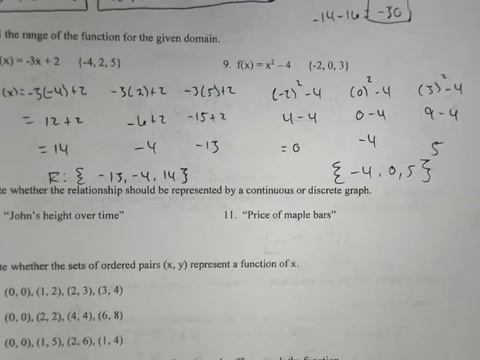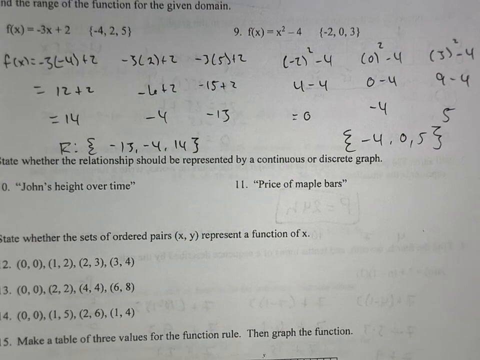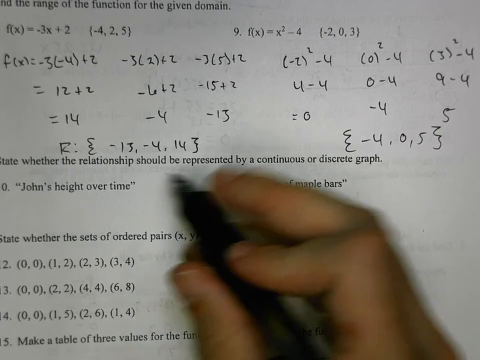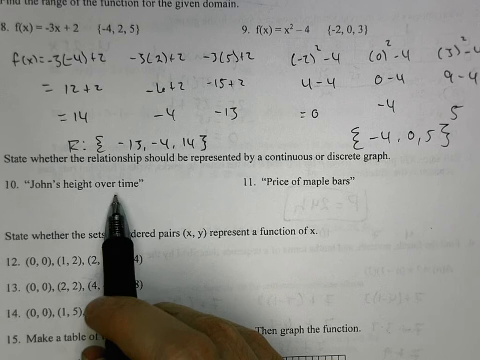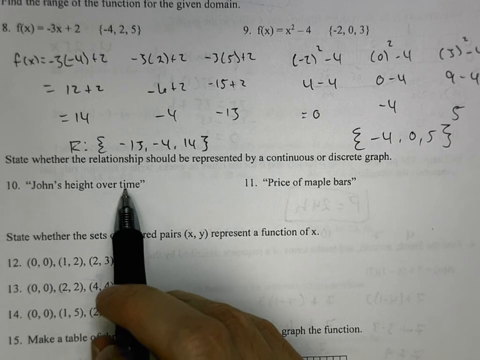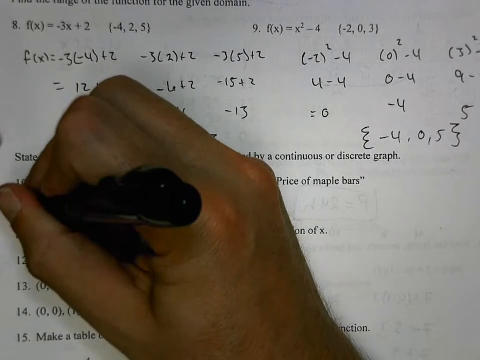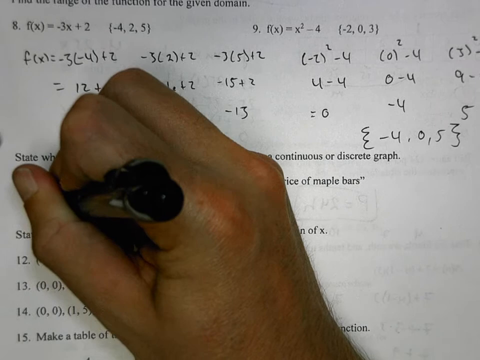Whether the relationship is continuous or discrete. So height over time. Time is something that you can cut in half. You can have half of a second. You can have half of a minute. So therefore, this would be considered a continuous function.